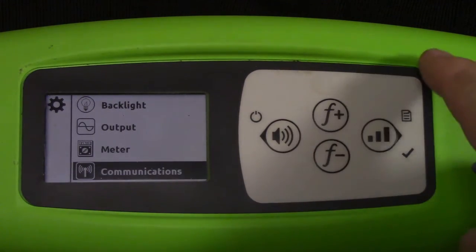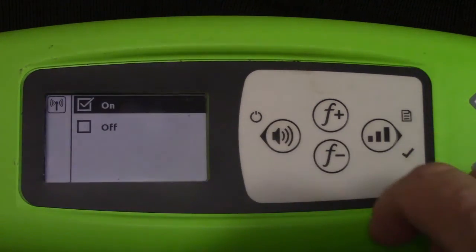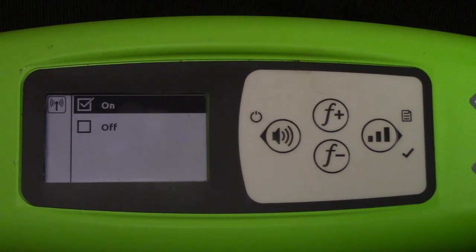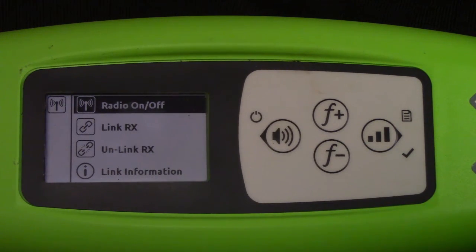The next one, on the advanced unit only, is your communication. It gives you the ability to link your transmitter to your receiver. If you're having problems with your transmitter and receiver not communicating, first thing I would check on both those units would be to ensure that the radio is turned on. A lot of times it goes out of the factory with it defaulted in the off position. So be sure to look and see that your radio is turned on to ensure that you have communication. And then you can go to the video on how to link the transmitter and receiver to be able to do that.